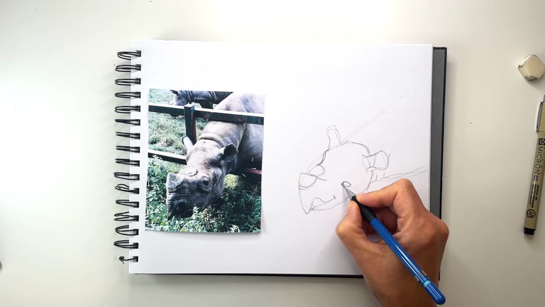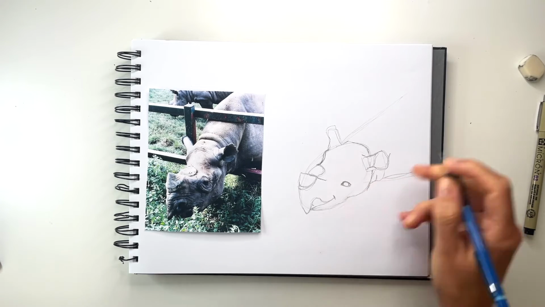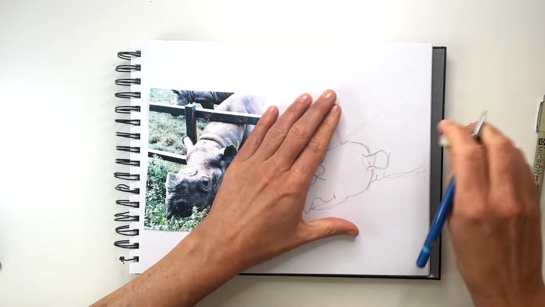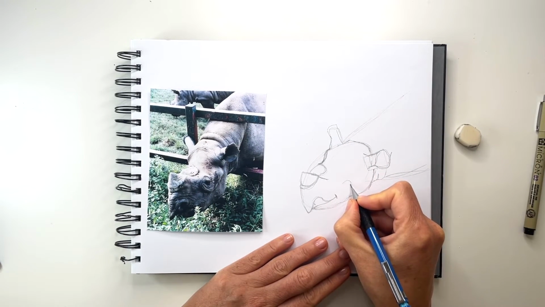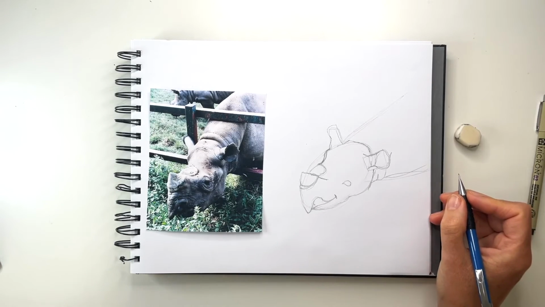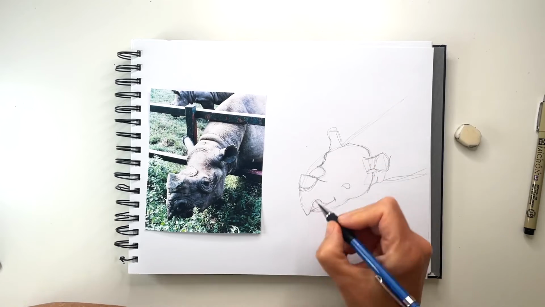And then I'm not sure. Am I happy? No, I'm not happy with this eye shape. I'm going to try it again. The eraser is your friend. Always remember that. If something doesn't work, just erase it. I think this looks better. What do you think? Here we go.